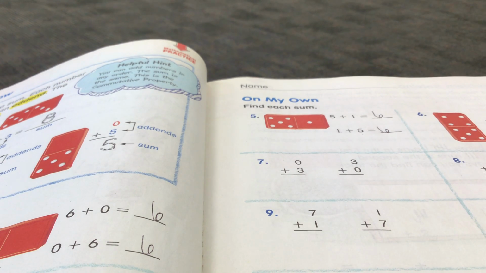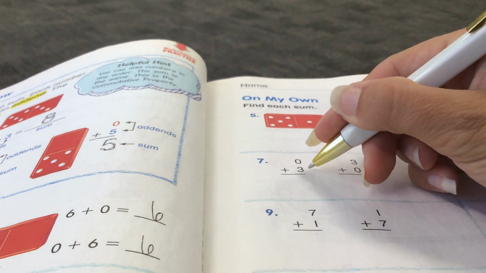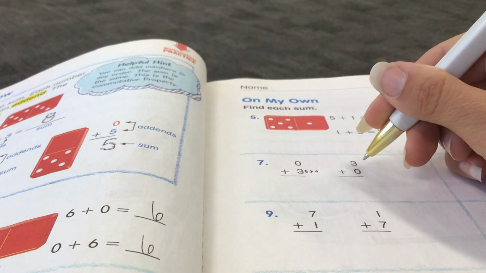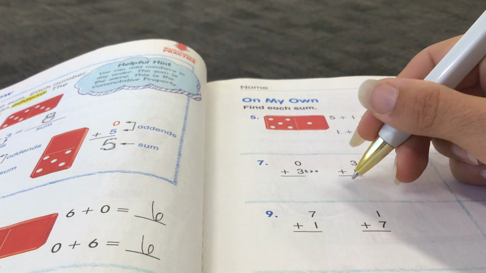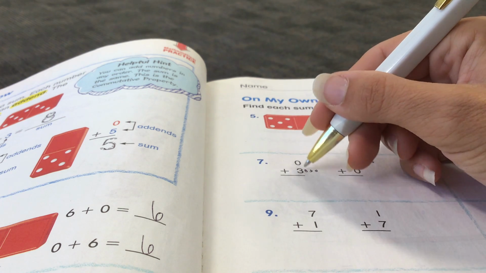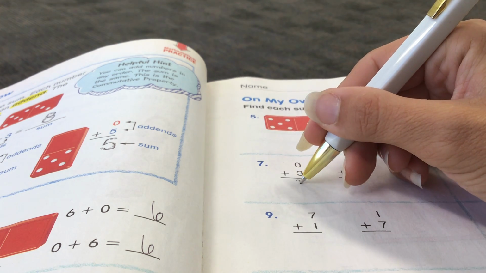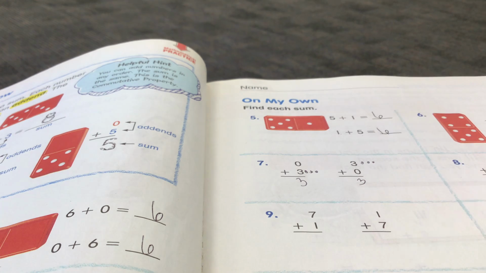0 plus 3 and 3 plus 0. So that means this one I have 3. This one I have 3. But here there's nothing. So this is the identity property, which means the number will stay the same because 0 doesn't change it.